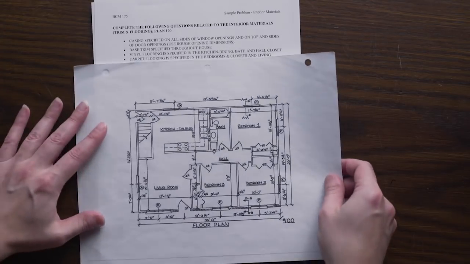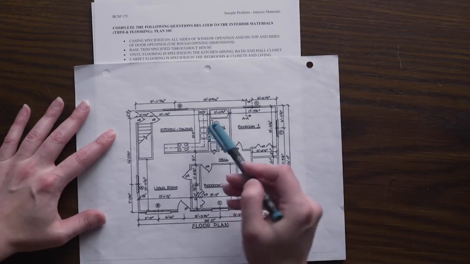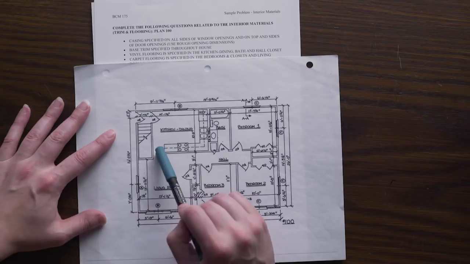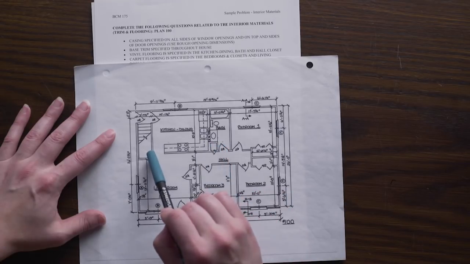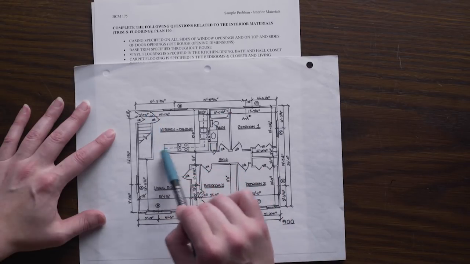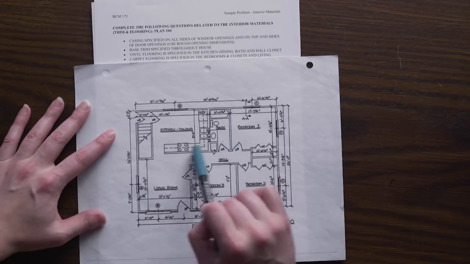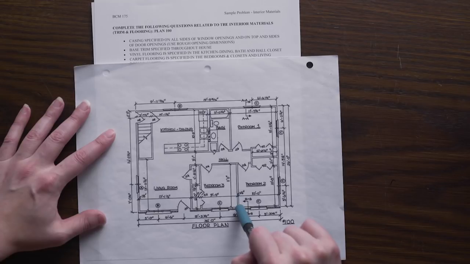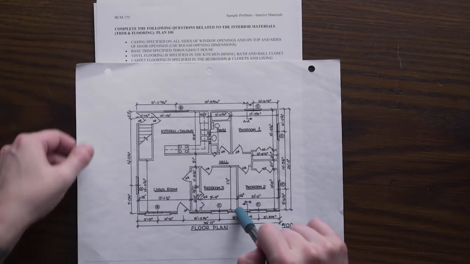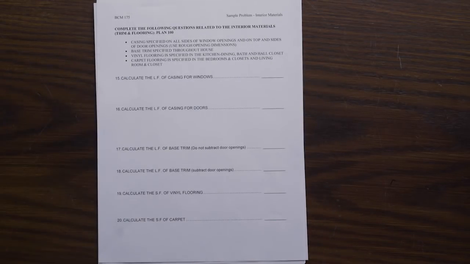So if we want to look at that on our plans, that means the kitchen dining area is vinyl, the bathroom, and then the hall closet that is next to the bathroom is also going to be vinyl. So essentially this area here is our vinyl, and then the remainder area, less the stairs, is going to be our carpeting. So we'll get to those calculations towards the end of this problem set.